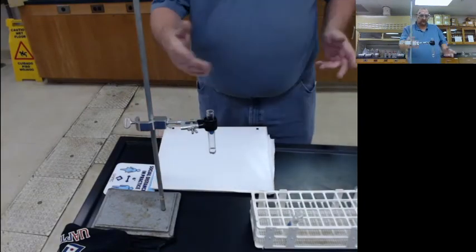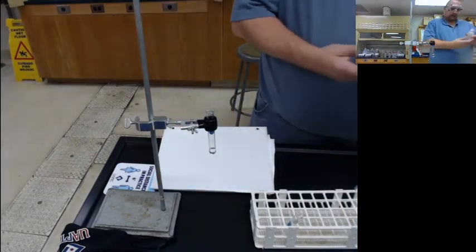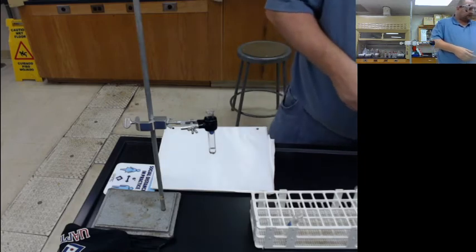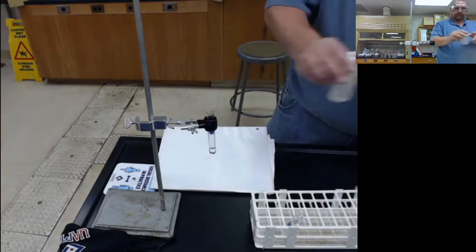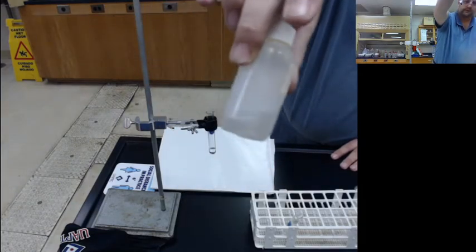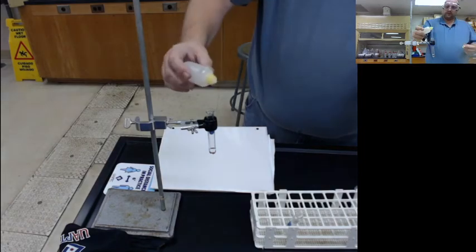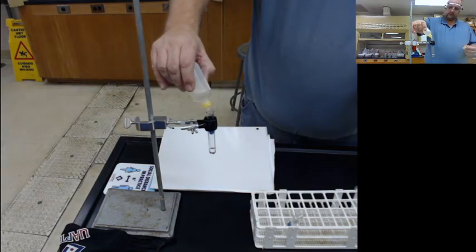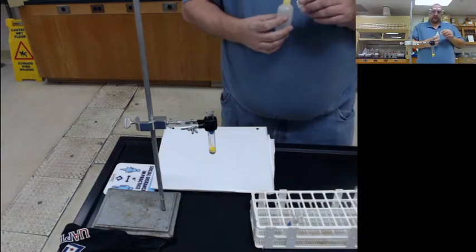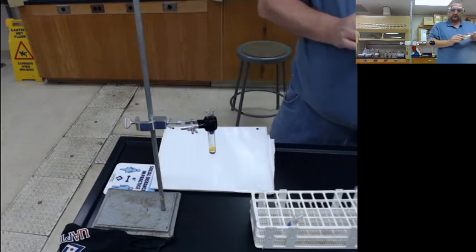So it's clear, colorless. I'm going to add a few drops of my potassium iodide, which you can also see is a clear, colorless liquid. It's just in a container. And you can see as soon as it made contact, it produced a yellow solid.